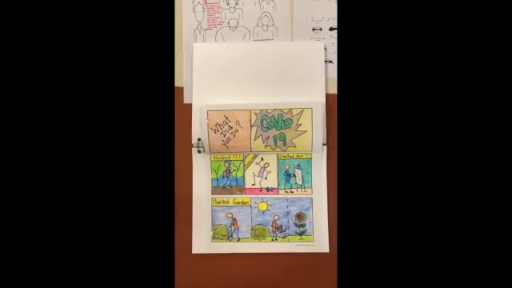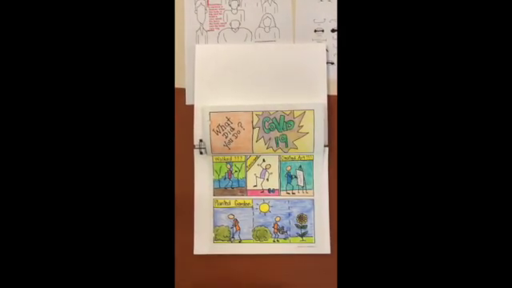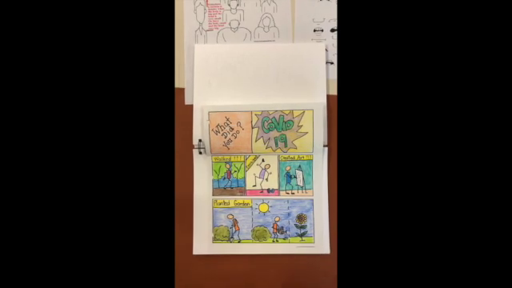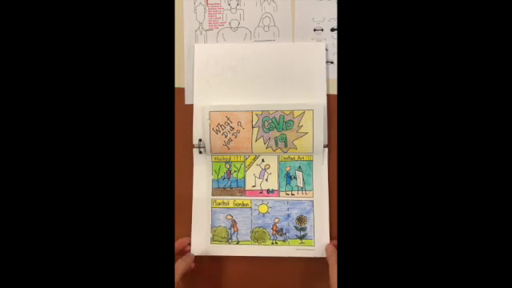This is one of my favorite lessons, comic strips. Another way to think of a comic strip could be maybe a graphic novel. So this is the assignment for the week, doing comic strips.